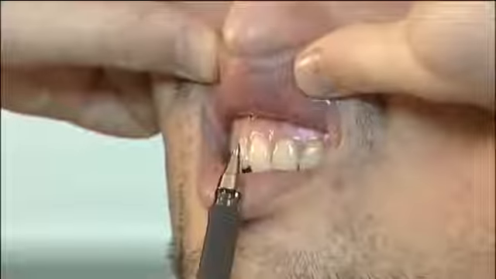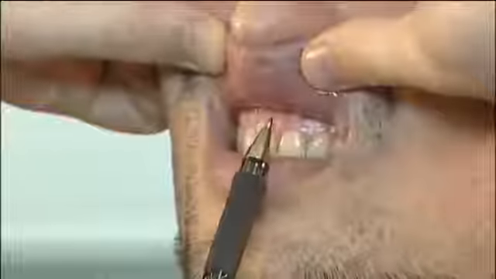Do28 is located inside the mouth at the upper frenulum, at the junction of the upper gums and the lip.